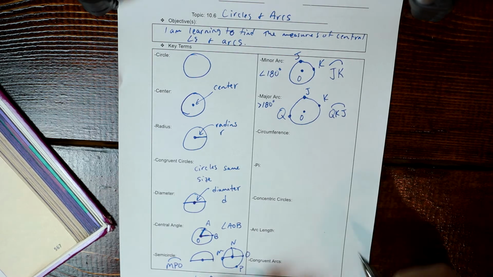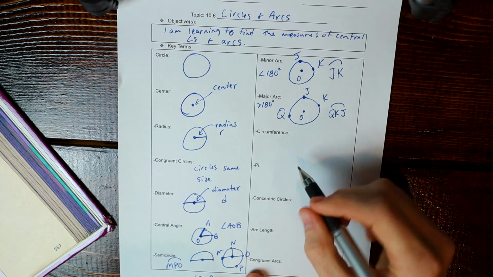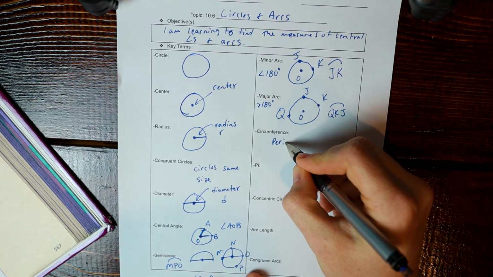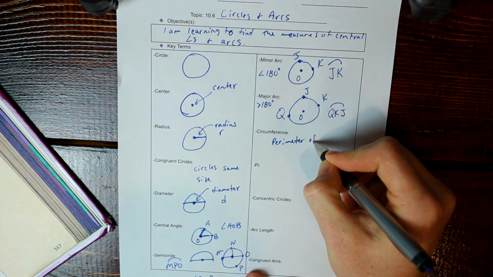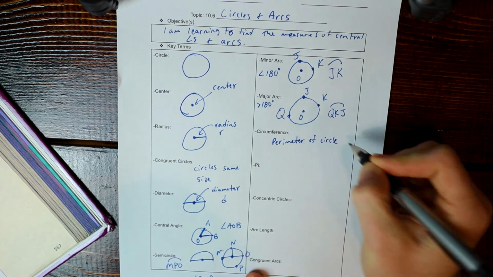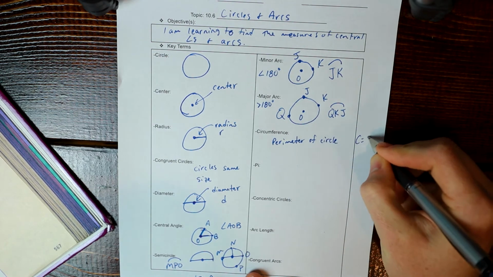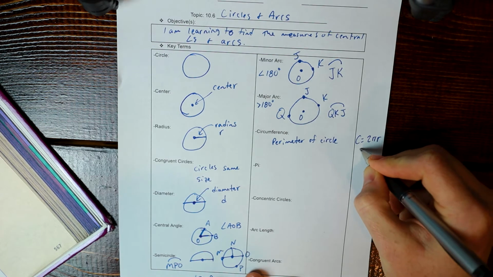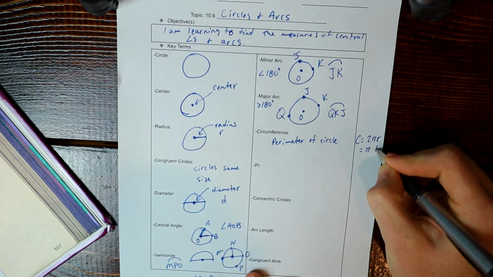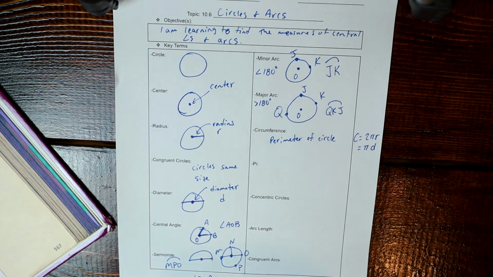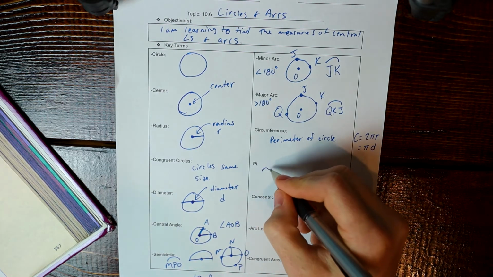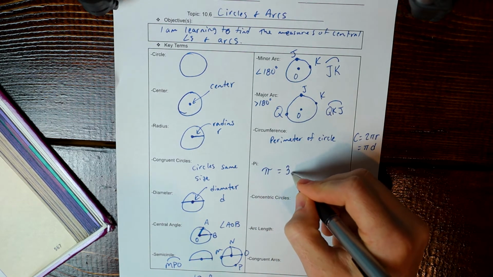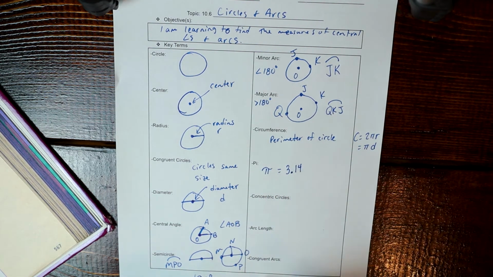Circumference. Circumference is pretty much the perimeter of a circle. And it has a formula. It is 2 pi r or pi times diameter. Either one of those work. Pi is equal to 3.14 in decimal form.